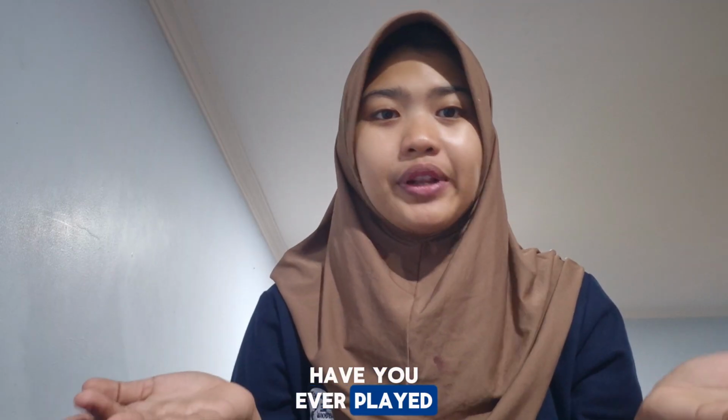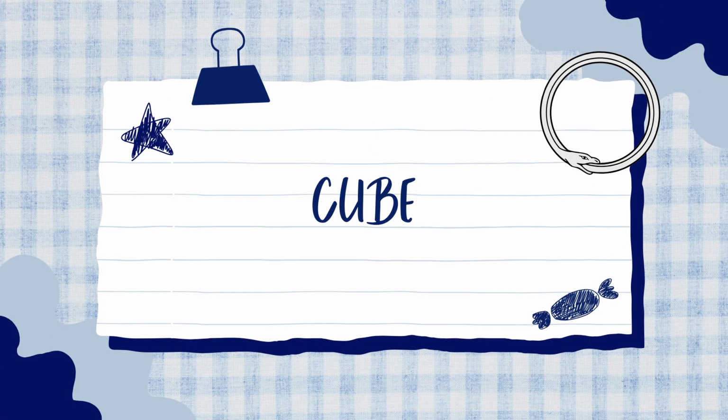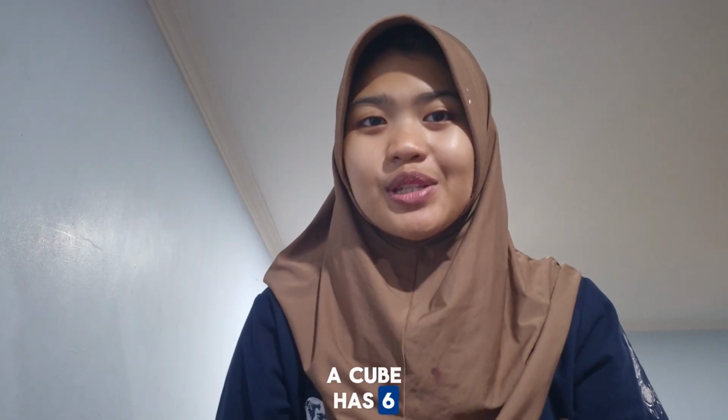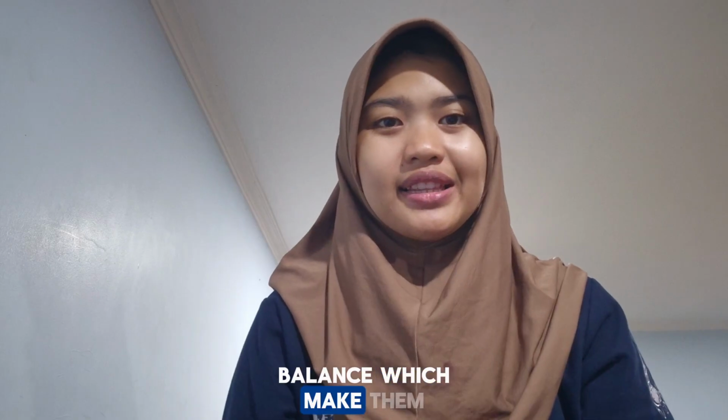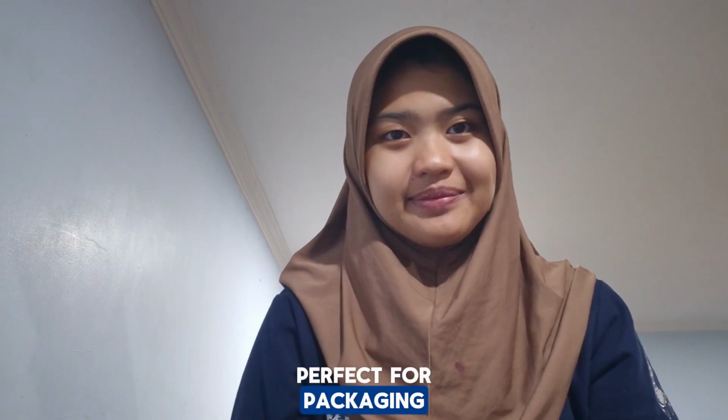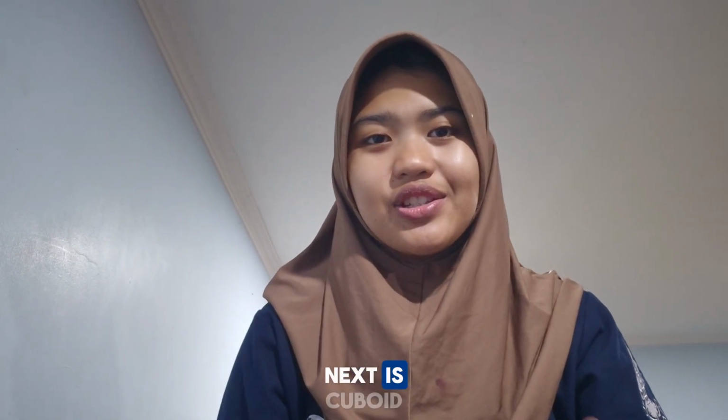Have you ever played with dice or held an ice cube? A cube has six square faces and all sides are the same size. Examples include dice, ice cubes, or a gift box. Cubes are strong and balanced, which makes them perfect for packaging. Next is the cuboid.